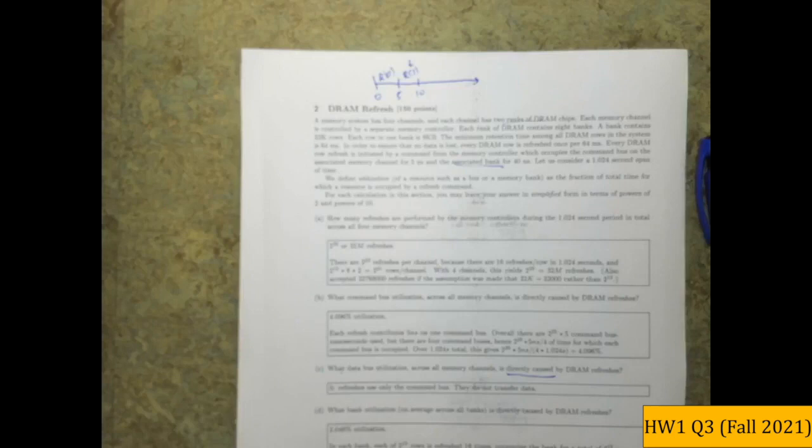When we issue a refresh command to a certain bank, it depends on what kind of refresh command you're issuing. In DDR3 and DDR4, in real implementations, there are bank level and rank level refresh commands. If you issue a rank level refresh command, all the banks in a rank are being refreshed, so the entire rank is unavailable.